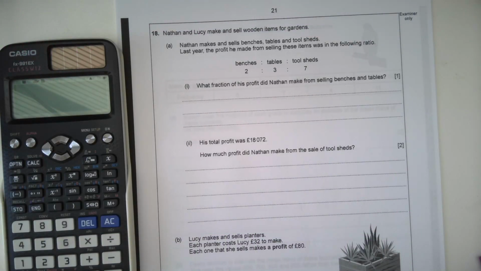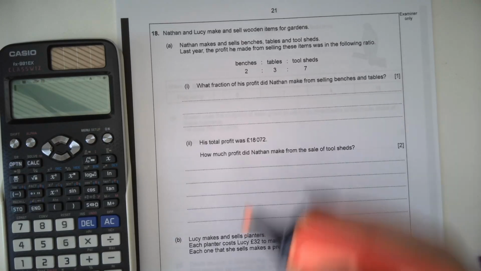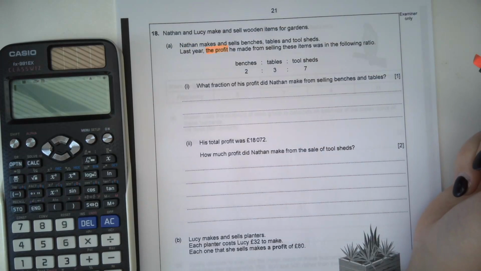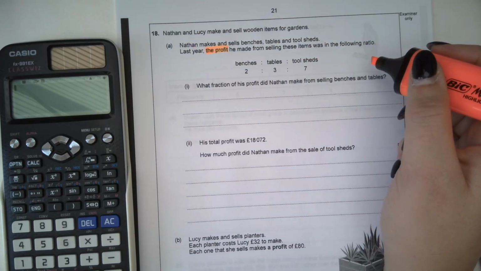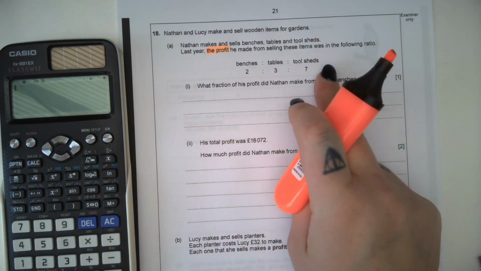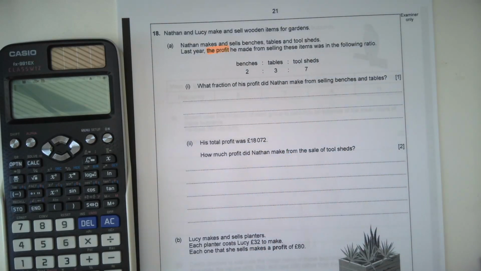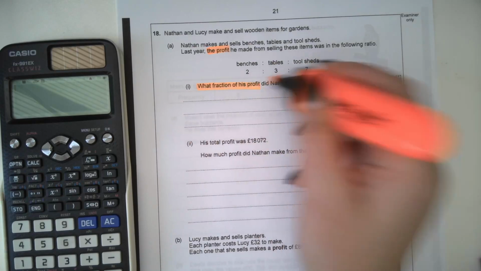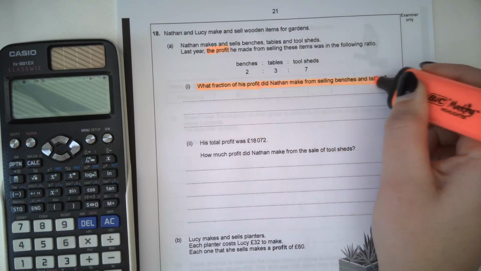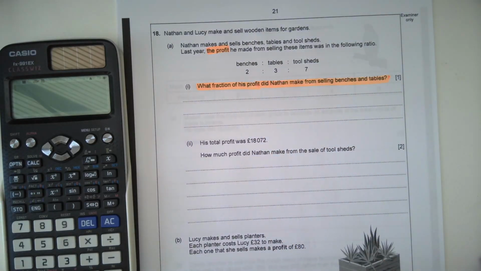Question 18. Nathan and Lucy make and sell wooden items for gardens. Part A, Nathan makes and sells benches, tables and tool sheds. Last year, the profit he made from selling these items was in the following ratio: benches to tables to tool sheds, 2 to 3 to 7 for the profit. Part 1, what fraction of his profit did Nathan make from selling benches and tables?